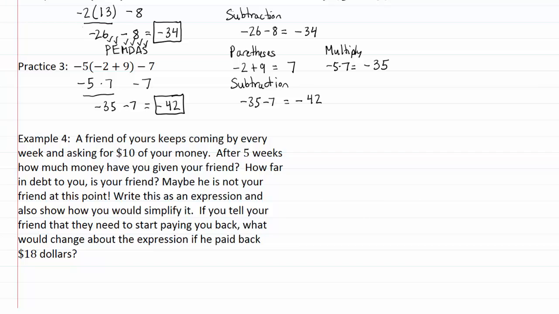So a friend of yours is coming by every week and asking for $10 of your money. So $10 is important. And that's a weekly thing. So I'm going to highlight the week here also. Now, after 5 weeks, how much money have you given your friend? So after 5 weeks, this is kind of the first question. So I'm going to just write an expression for this right now.